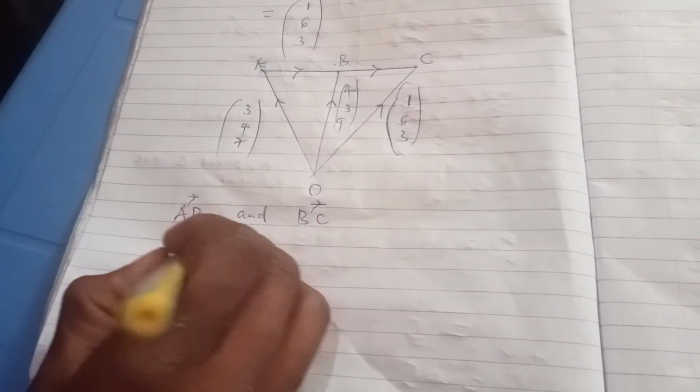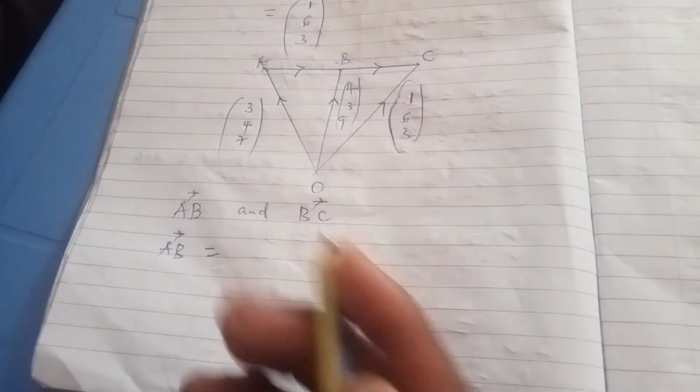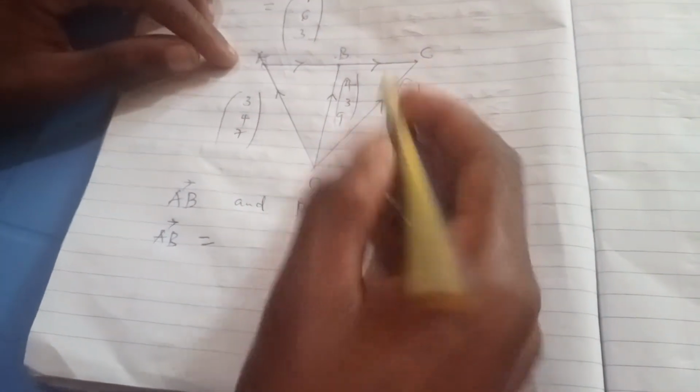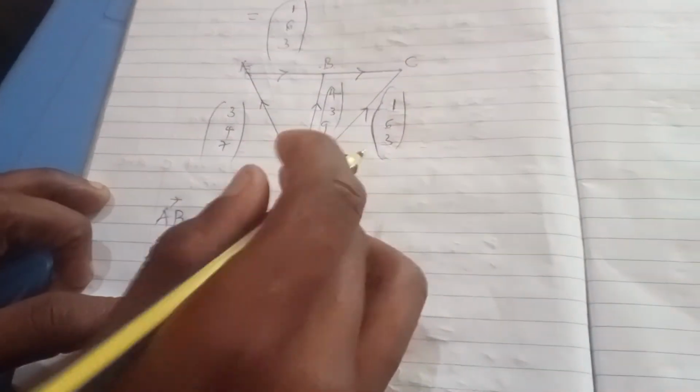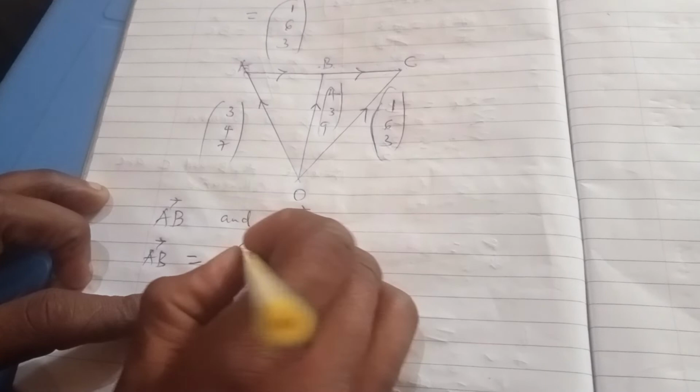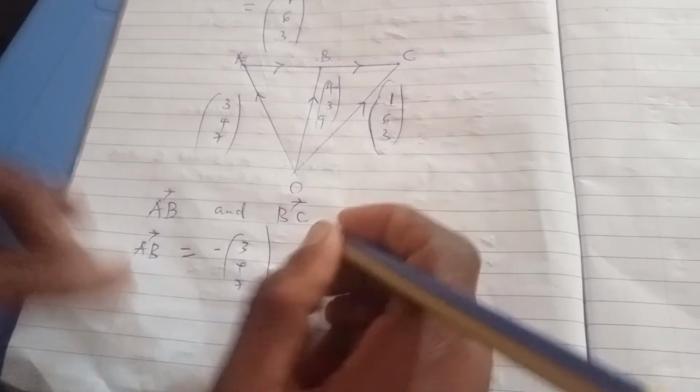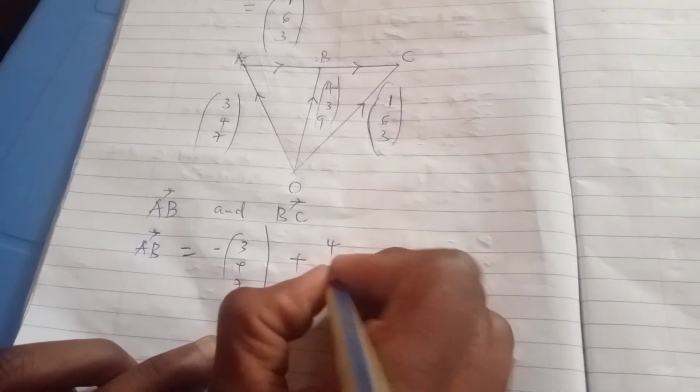Vector AB will be AO, which is negative of OA, so it is negative of (3, 4, 7), plus OB, which is (4, 3, 9).